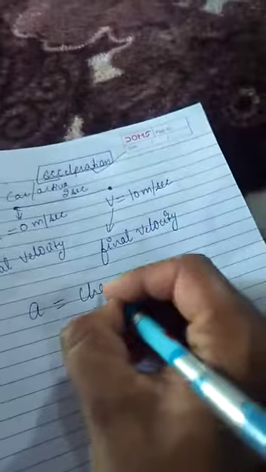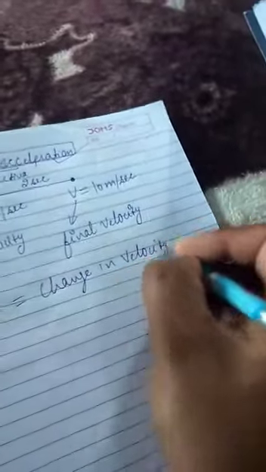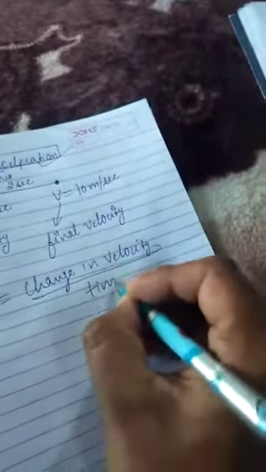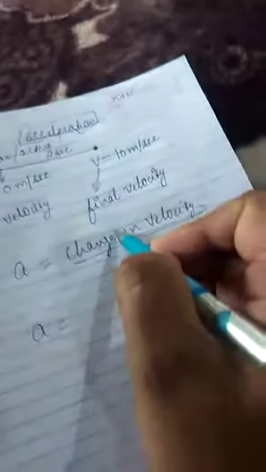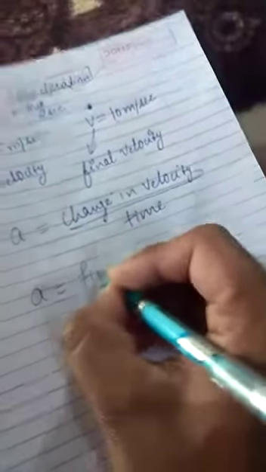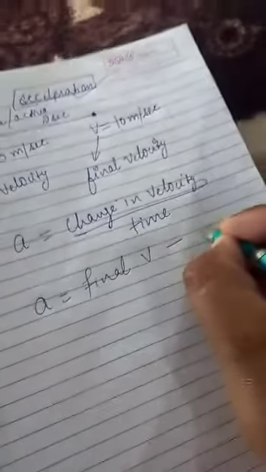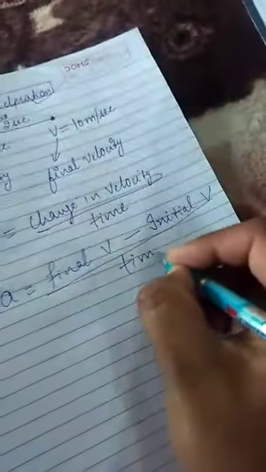Now what is acceleration? Acceleration means change in velocity per unit time taken. Now very simple, change is always final minus initial. Means change in velocity means final velocity minus initial velocity upon time taken.